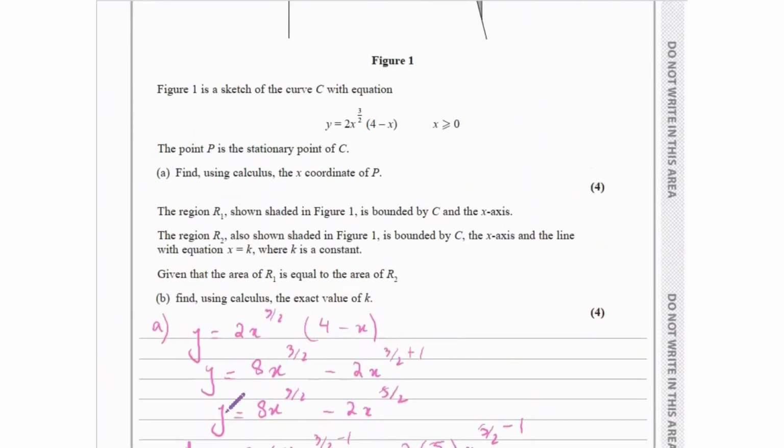Then it says the region R1 shown here in figure 1 is bounded by C and the x-axis. Region R2, also shown here in figure 1, is bounded by C and the x-axis and the line with equation x equals k, where k is a constant. Given that the area of R1 is equal to the area of R2, find using calculus the exact value of k.